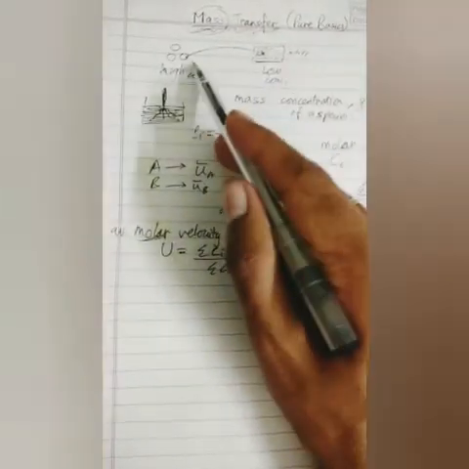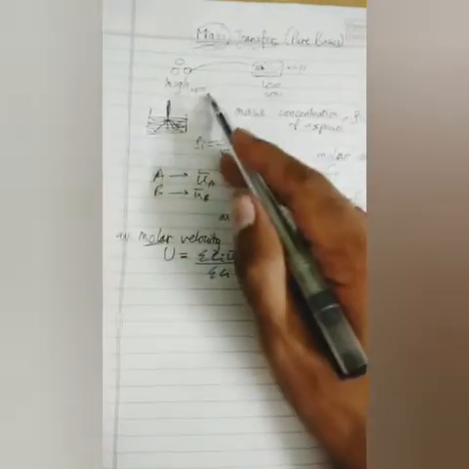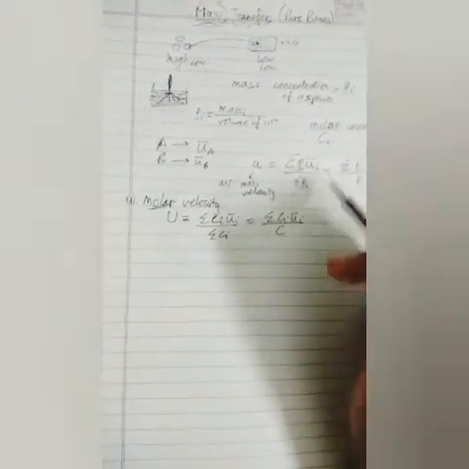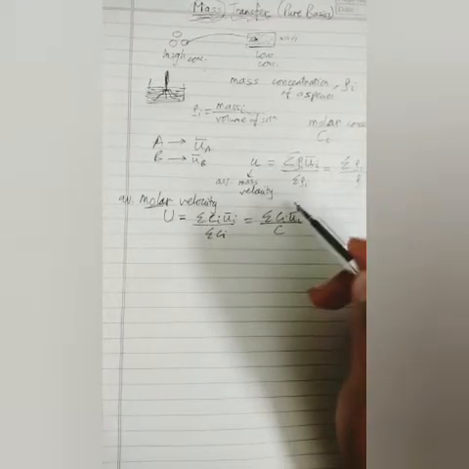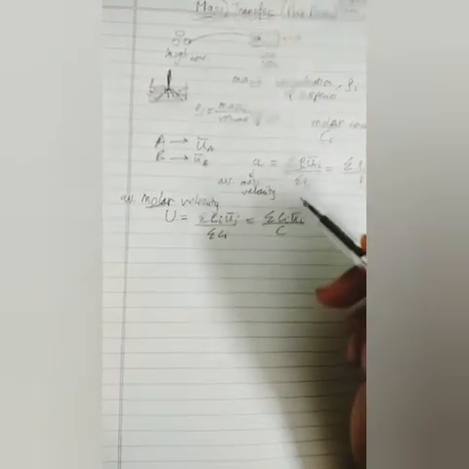So what is happening actually? From high concentration to low concentration, particles are moving, but they are moving with different velocities. Why are they moving? Because here they are crowded, so they want some space. It's so simple, right? So now what we really need to do is examine this overall mass velocity and average molar velocity and see how we can quantify it.